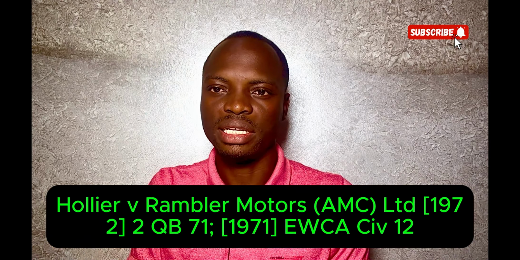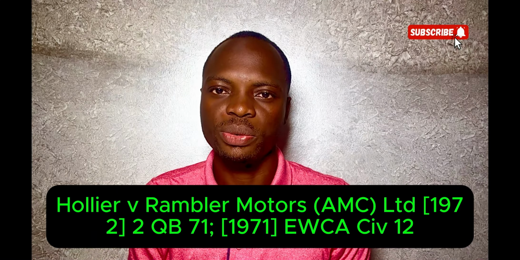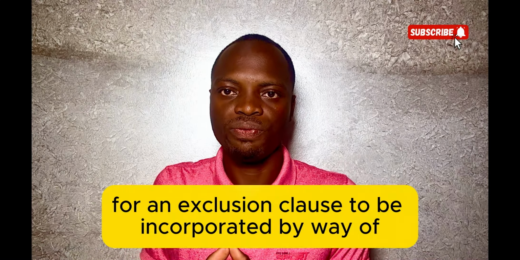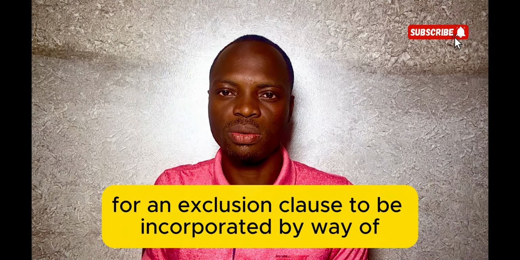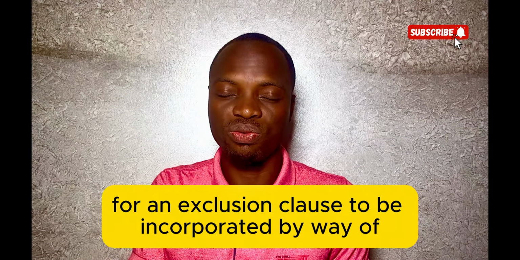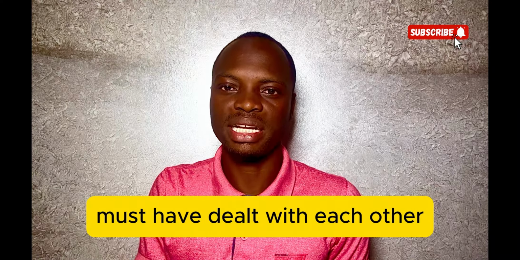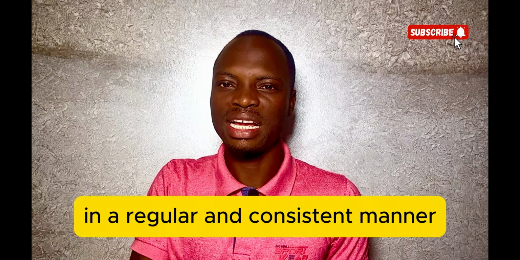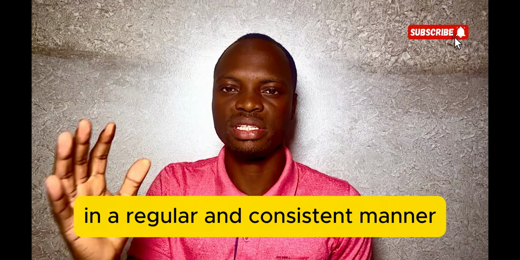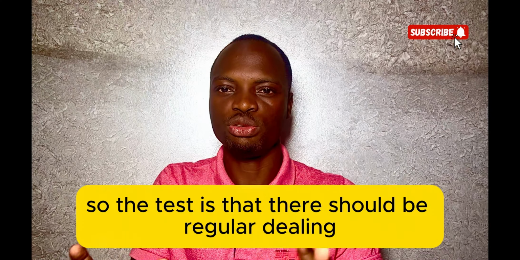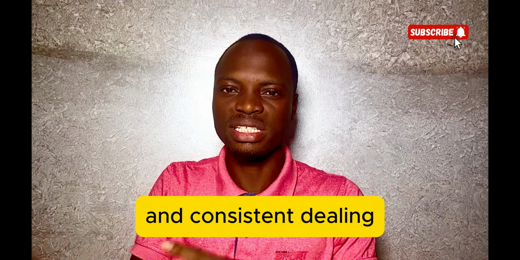Now you look at the case of Holier versus Rambler Motors. Now, for an exclusion clause to be incorporated by way of course of dealing, then the law is that the parties must have dealt with each other in a regular and consistent manner. So the test is that there should be regular dealing and consistent dealing.